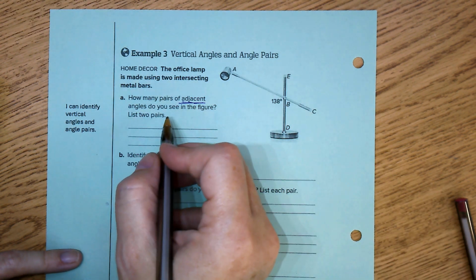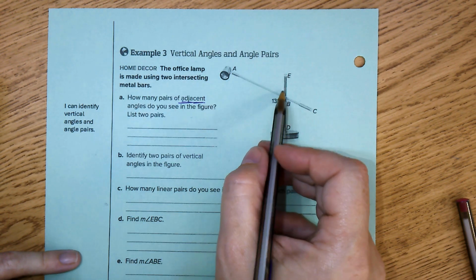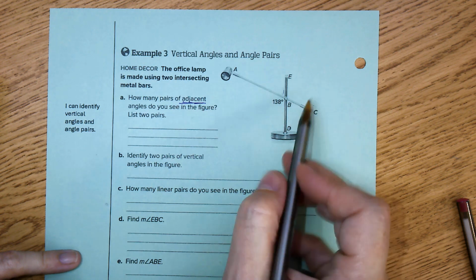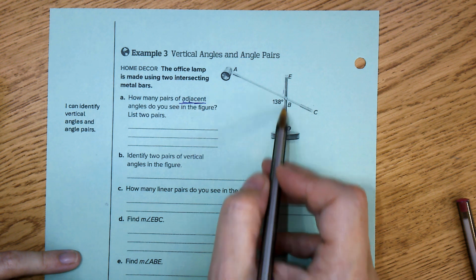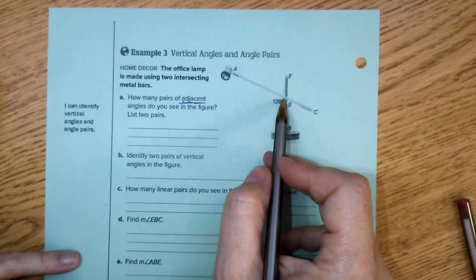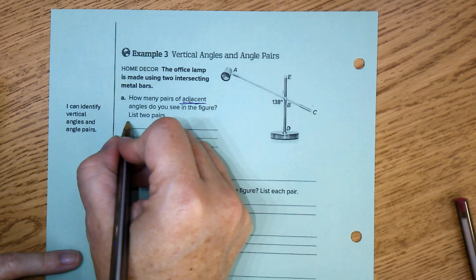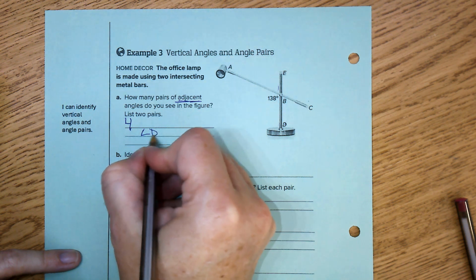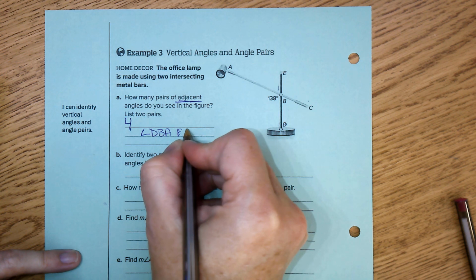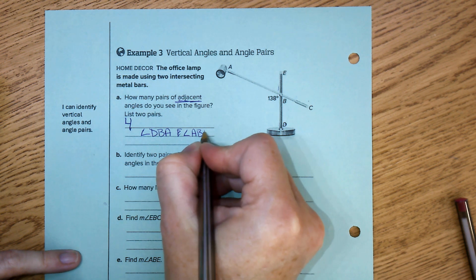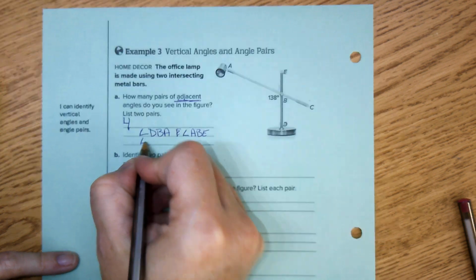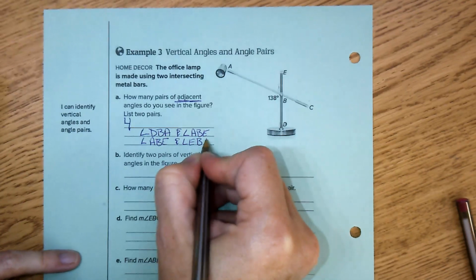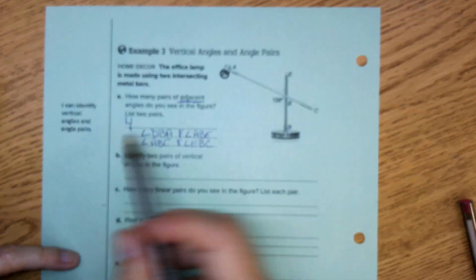All right, so we're going to list 2 pairs. There are a total of 4. Because you have these 2, that makes 1. And then this one and that makes 2. This one and this one, that makes 3. And then this angle and that angle, that makes 4. So there are 4 total as you work your way around. But just to name 2 of them, we got angle DBA and angle ABE. That's one pair. And then we also have angle ABE and angle EBC. Now you could name the other 2, doesn't matter.